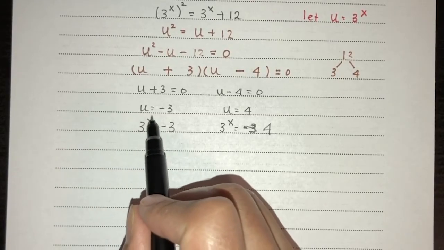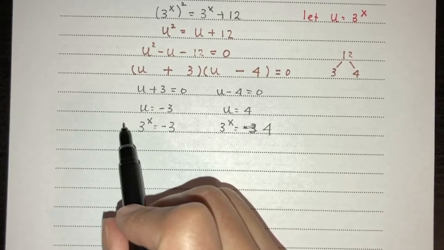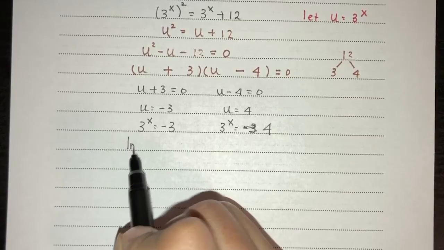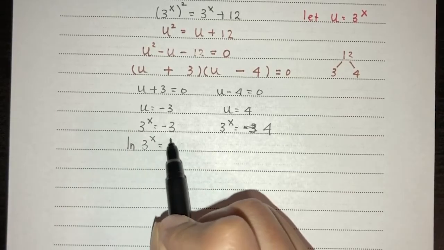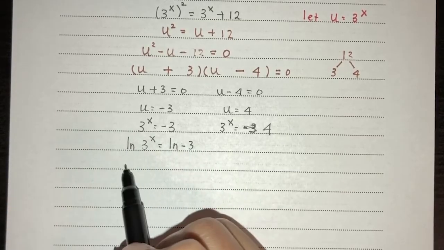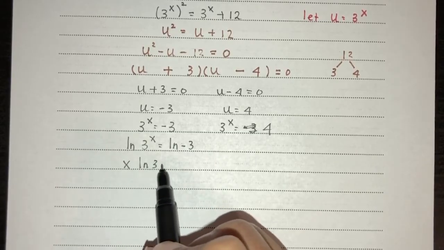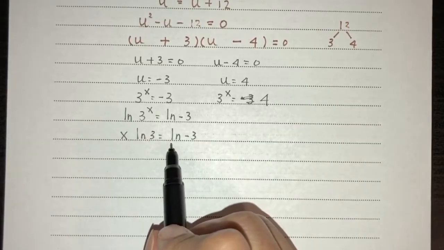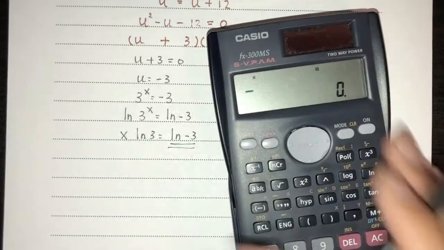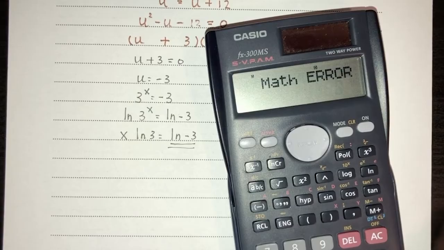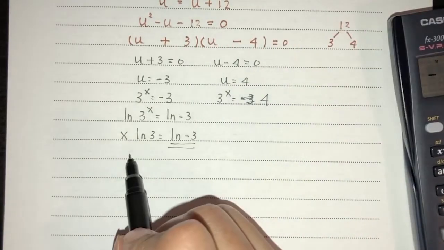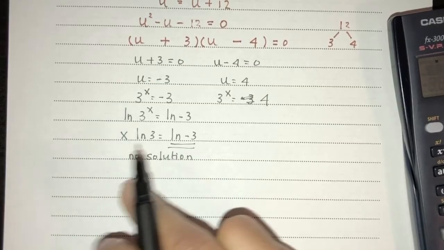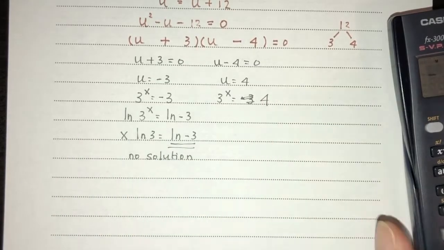Now, for this one, if you were trying to solve the value of x, whenever you see x is on the power, you want to bring this down. To bring this down, you have to apply logarithm on both sides. We take ln on both sides: ln of 3 power x and ln of minus 3. That will be x ln 3 equals ln of minus 3. Now the only problem is that ln of minus 3 is not possible. As you can check, ln of minus 3 is not possible. So in that case, there is no solution, so it is invalid for this part. So we reject this one. Now we only have this one.